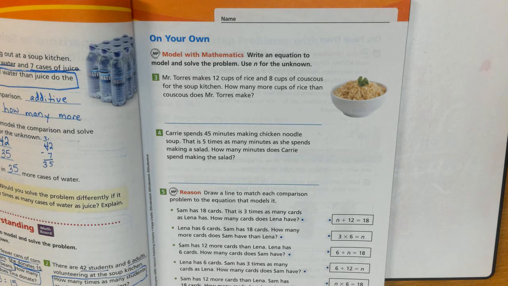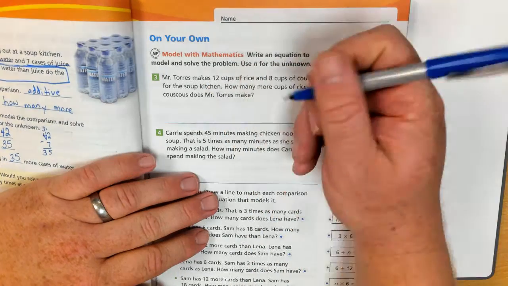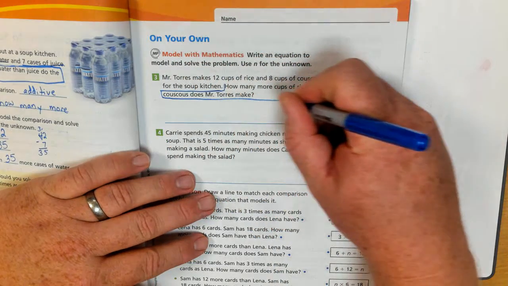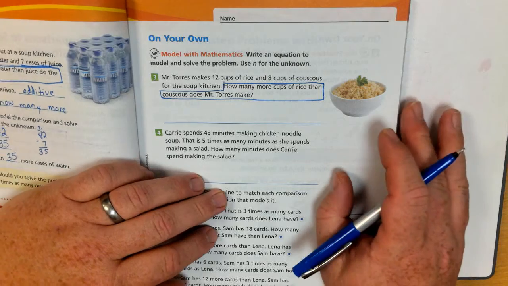Number 3 says, Mr. Torres makes 12 cups of rice and 8 cups of couscous for the soup kitchen. How many more cups of rice than couscous does Mr. Torres make? This to me sounds like an additive comparison because I heard the words how many more. I heard nothing about times as many, so I'm going to box in my question, knowing that I'm looking for how many more cups of rice.